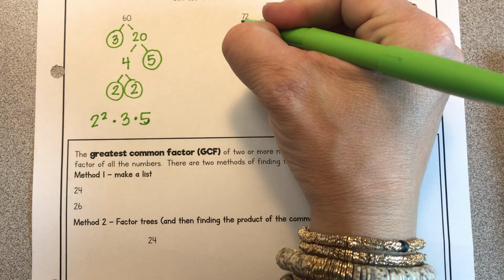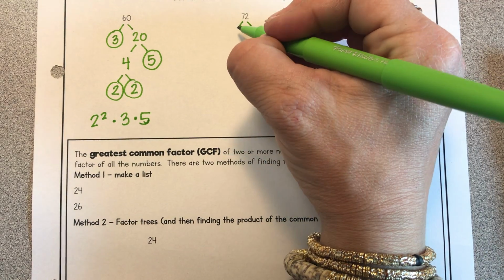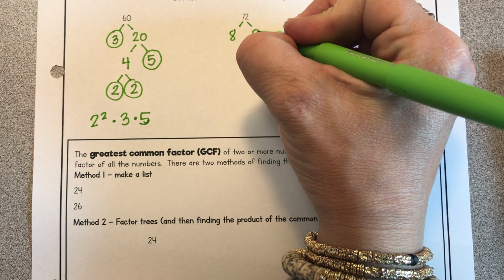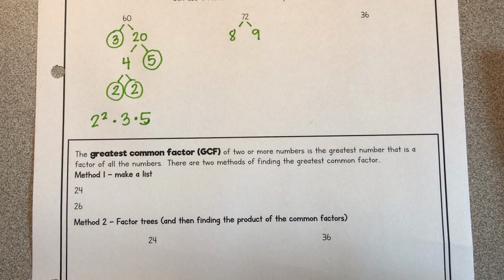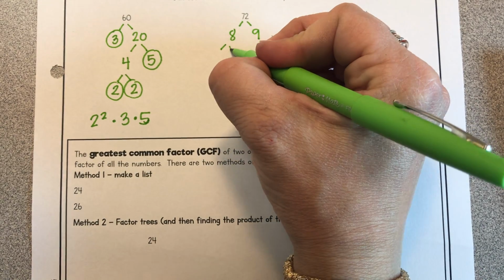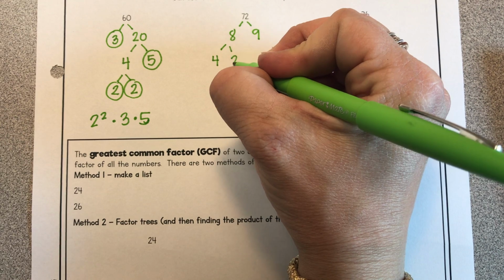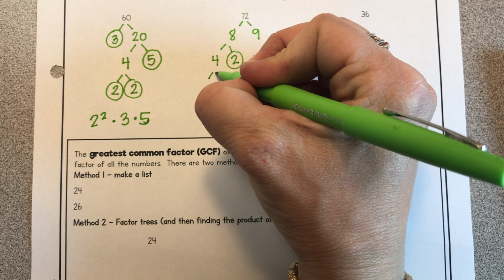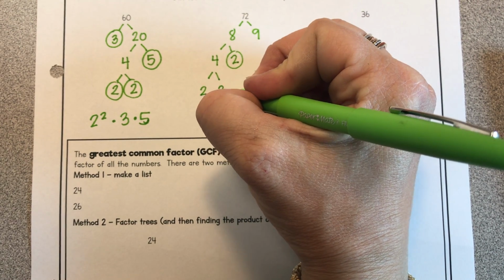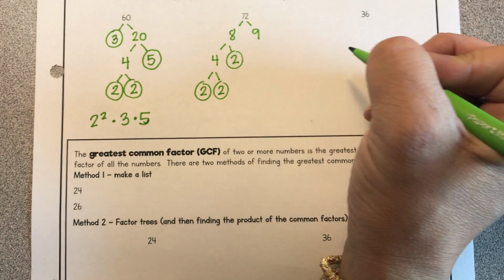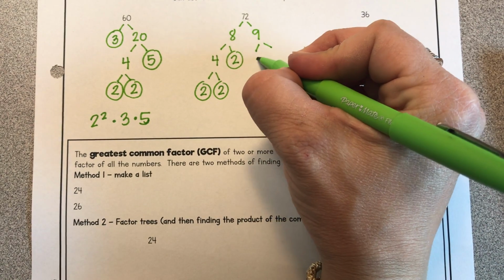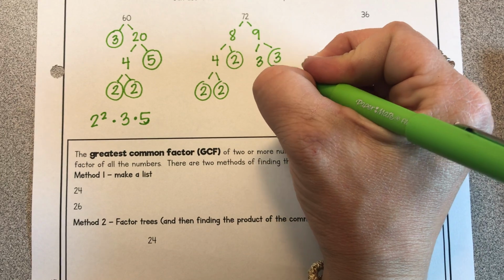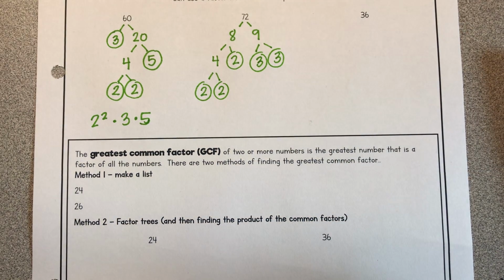Let's look at 72. Okay, I can do 8 times 9. Are either one of those prime? No. 8 is 4 times 2. 2 is prime. 4 is 2 times 2. And those are both prime. And then for 9, I can do 3 times 3. And those are both prime, so I circle them.